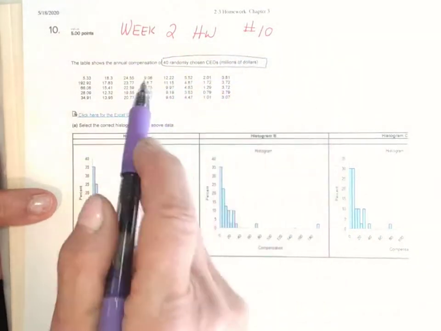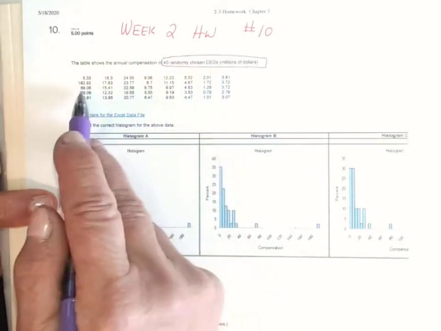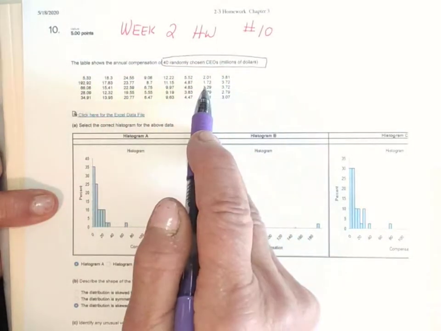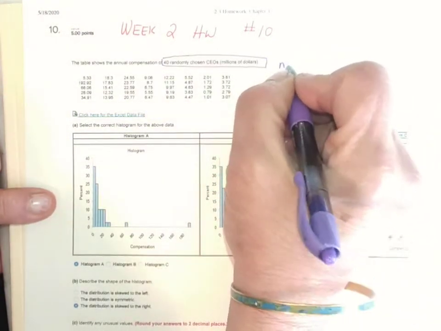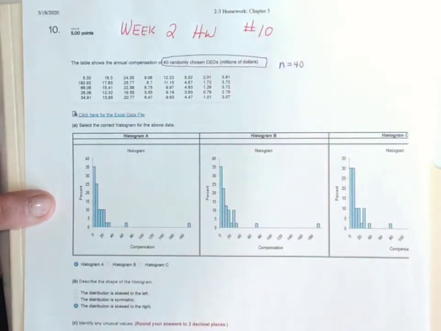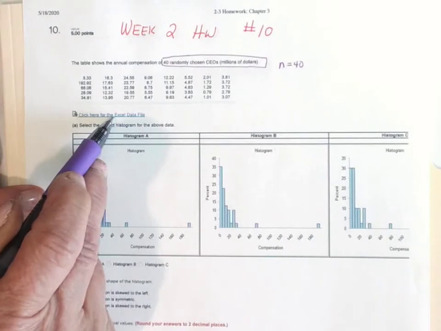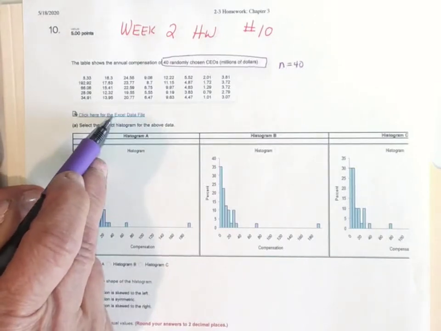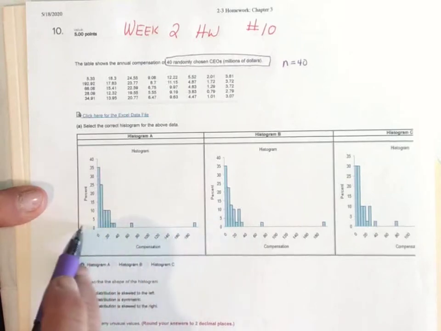Now, here you have 40 randomly chosen CEOs, and these are the data values. So we know that n is equal to 40. And I'm not sure what version of Excel you have. So you're going to click into Excel and you could hopefully have an option to create a histogram.